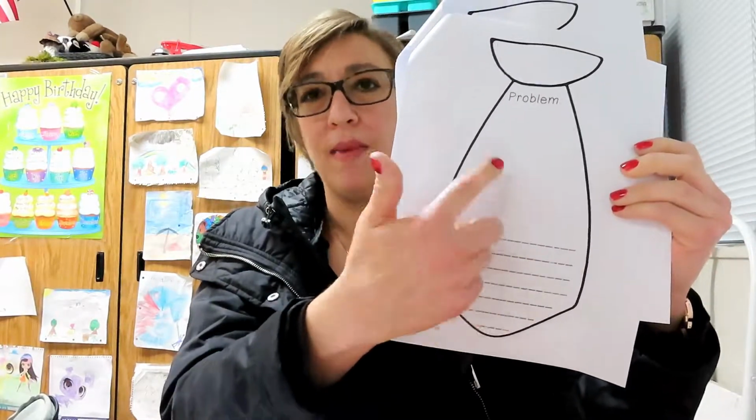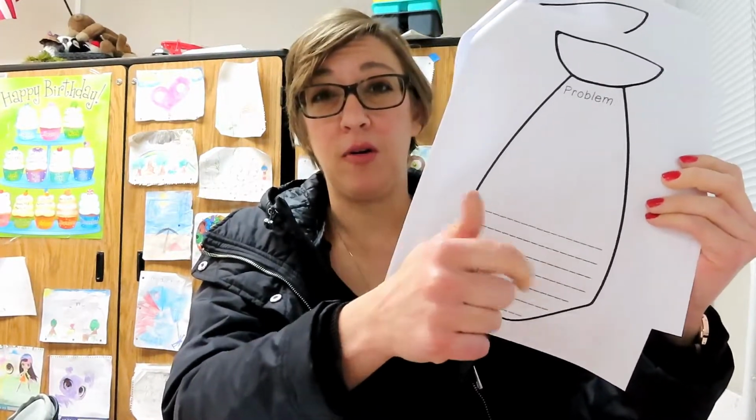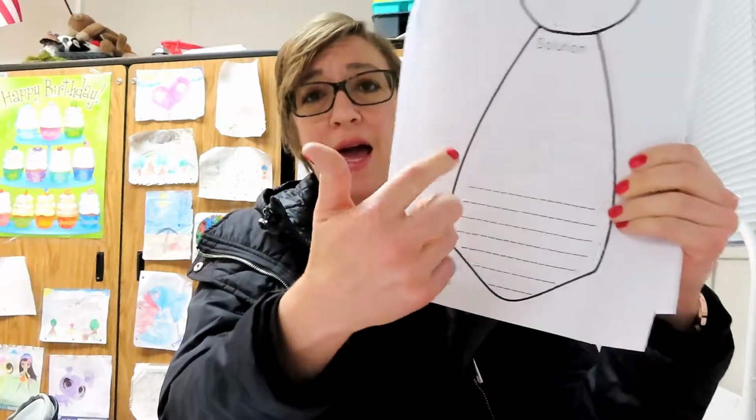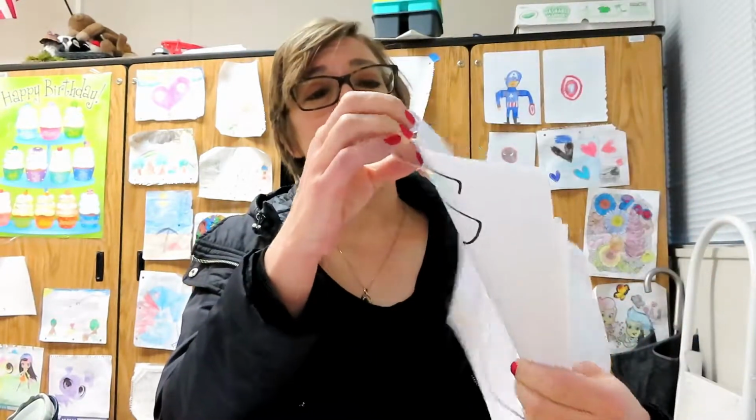They'll write about the problem. I guess they'll draw about the problem too, but I'm not quite sure how to draw what the problem is, although it's a broken playground, so I guess they could draw a playground. And then the solution to the problem. So I thought that was really cute.